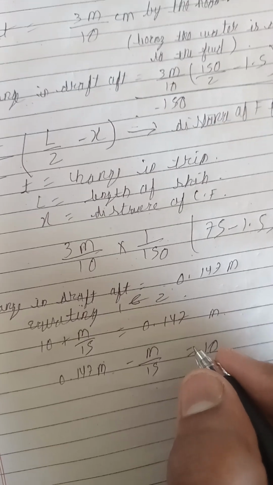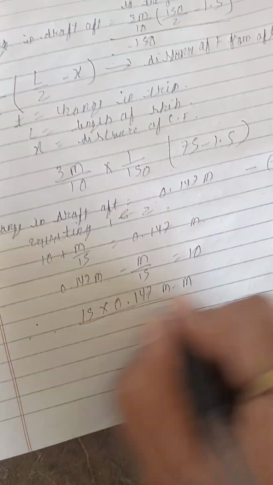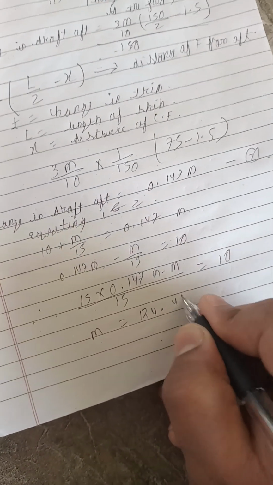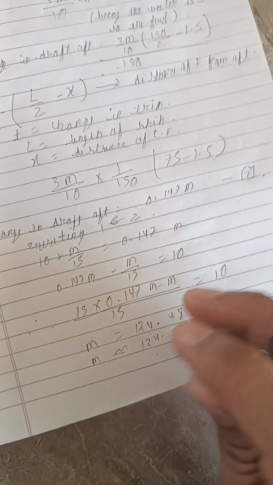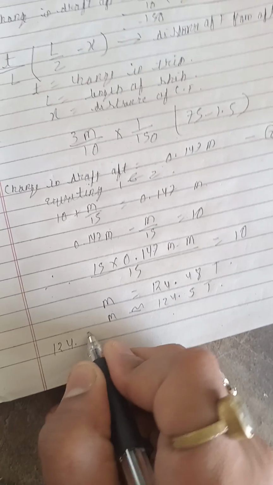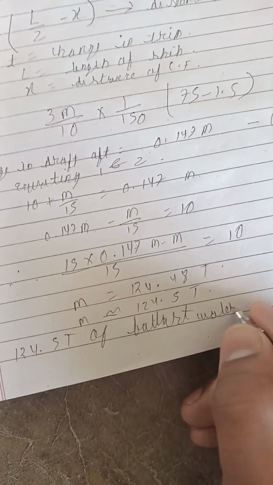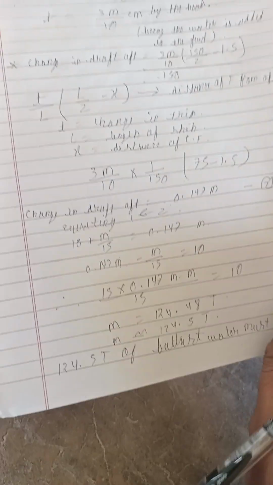Therefore m is equal to 124.48 tons, approximately 124.5 tons. So 124.5 tons of ballast water must be taken.